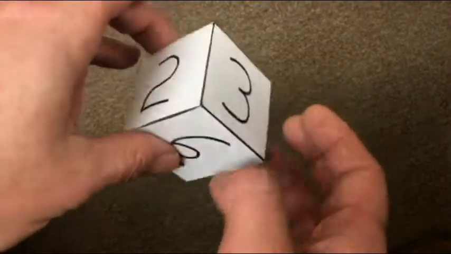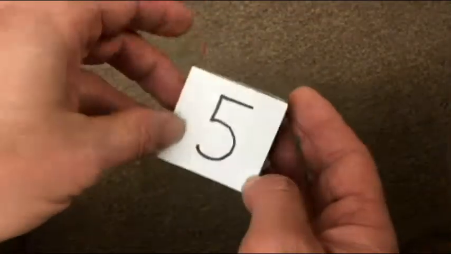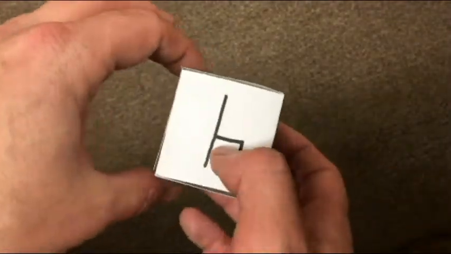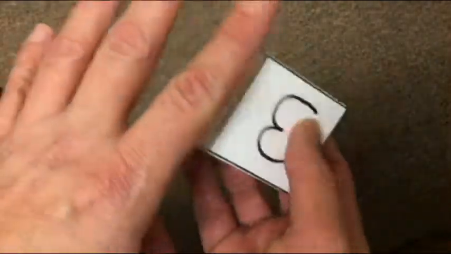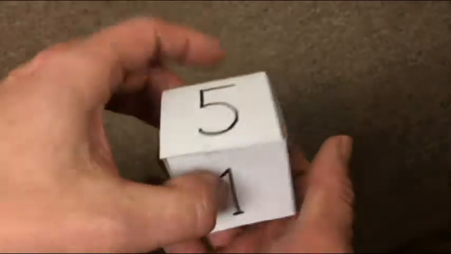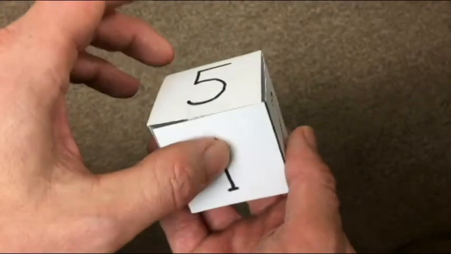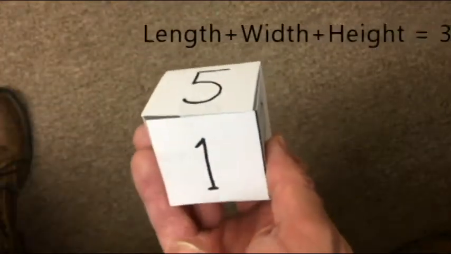So I made this little dice, six-sided die, you can see. All six sides are represented here, and this will actually be easier to represent on a two-dimensional surface because it's basically six planes. Now, every physical object in this universe has length, width, and height.